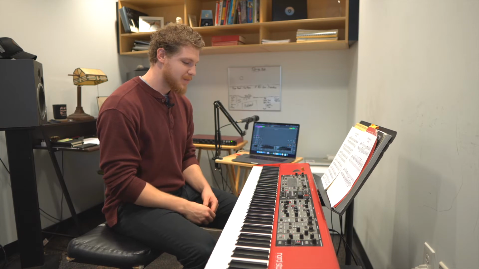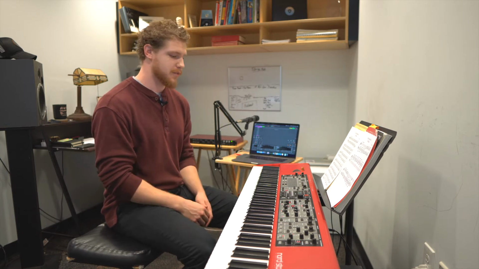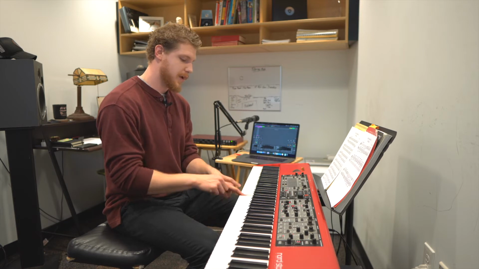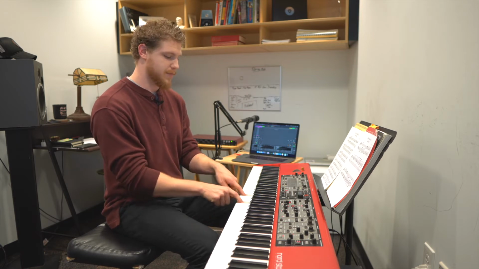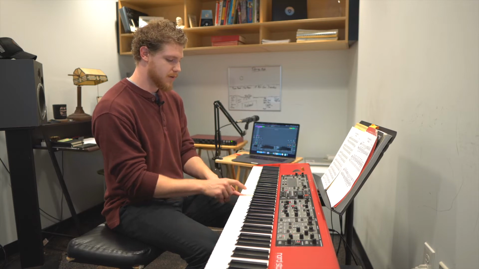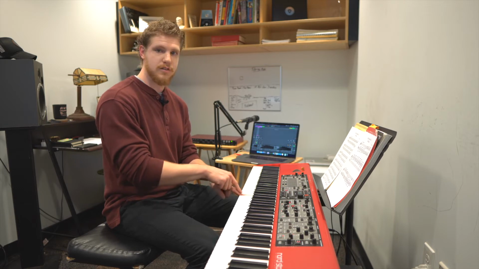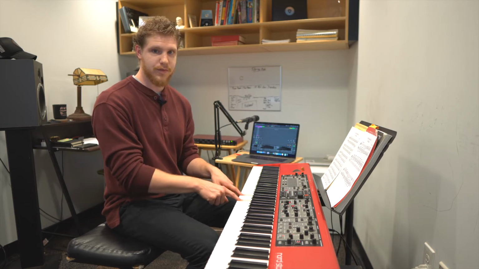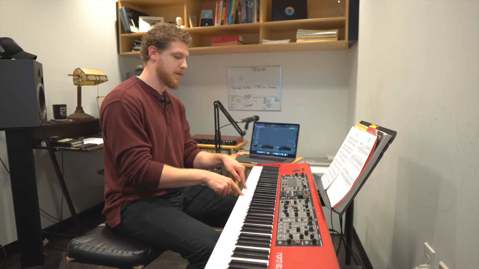So one thing about perfect fourths and perfect fifths is that they are inversions of each other. So C going up to G is a perfect fifth, which is also a perfect fourth going down, right? C going up to F is a perfect fourth, which is also a perfect fifth going down.